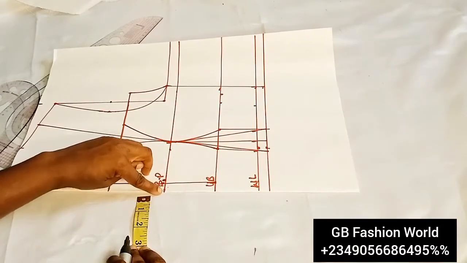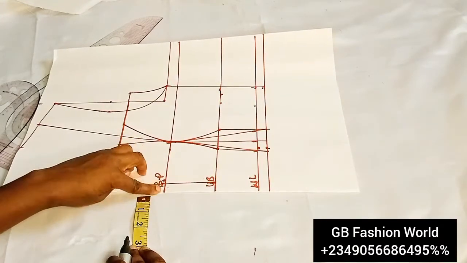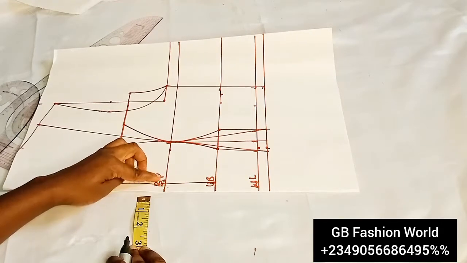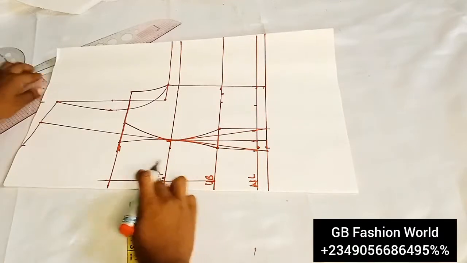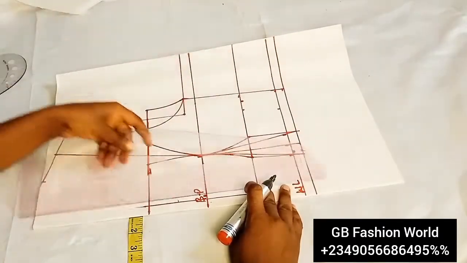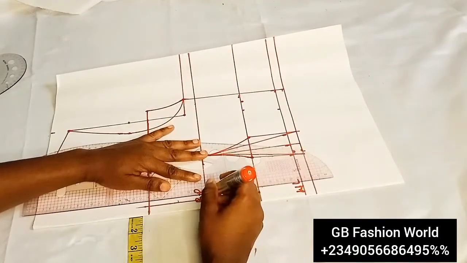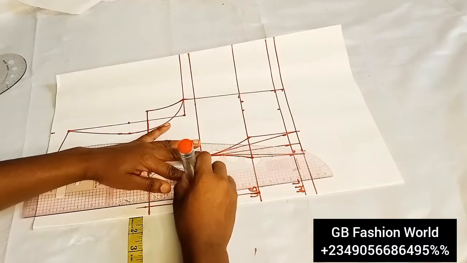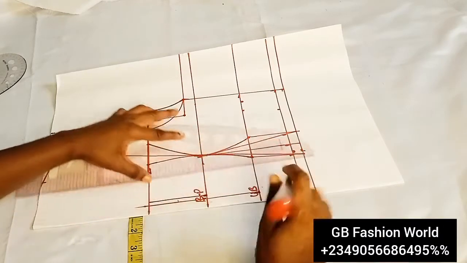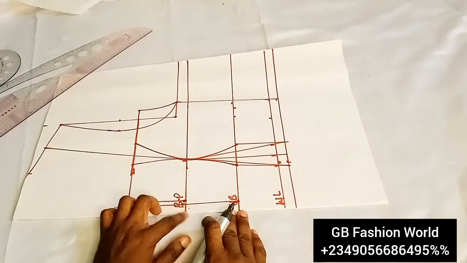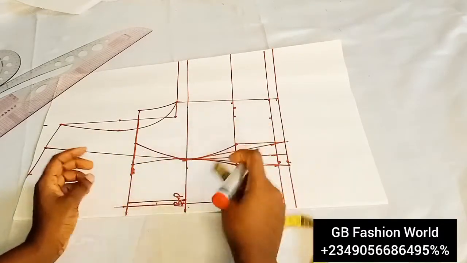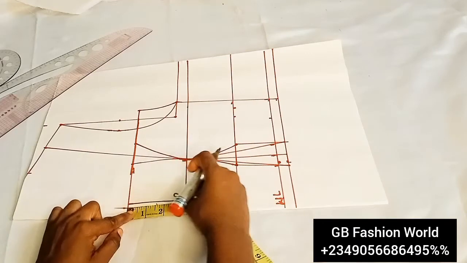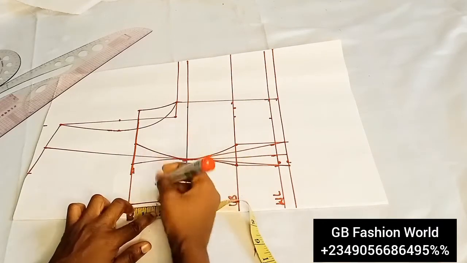So what we're going to do is that instead of marking half, you can mark 3/4, and that is what I did here. You can mark 3/4 and square it up instead of using 1/2 inch. You can mark 3/4 and square it up. So I have marked 3/4 now. So the next thing is to determine the neckline. From this point, I will come down by 1.5.